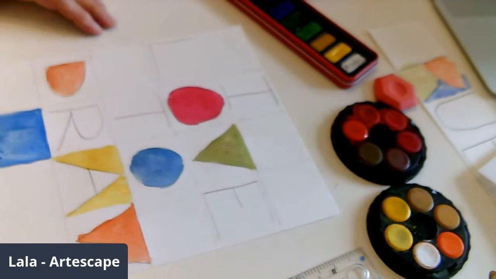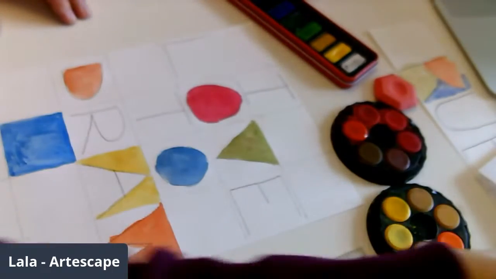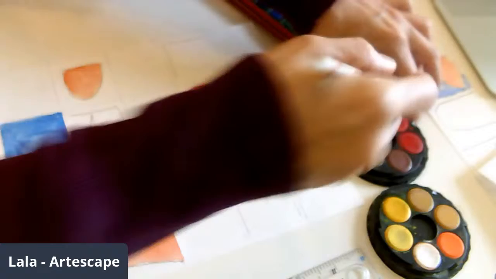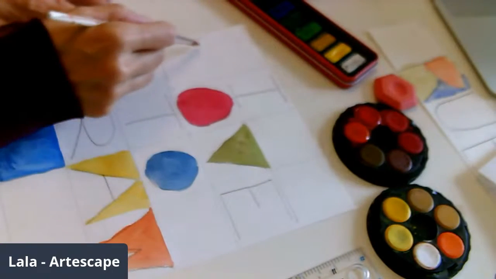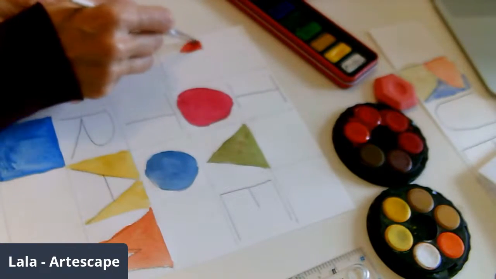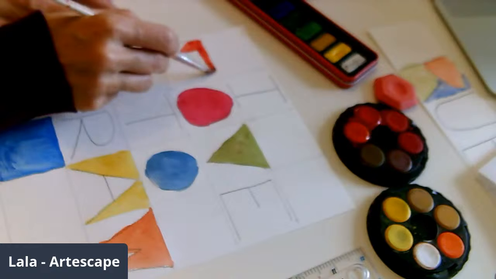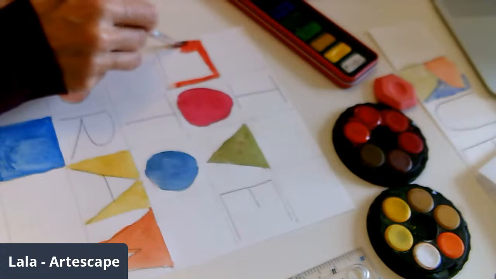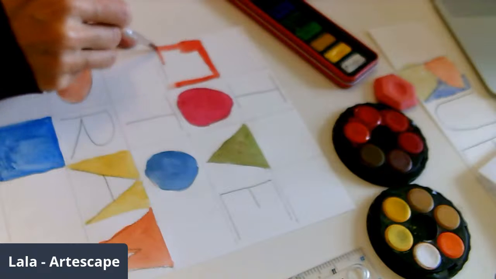It's up to you. So as I say, we start to then fill in these shapes. Fabulous. I'm going to just do this beautiful red up here. Like so.